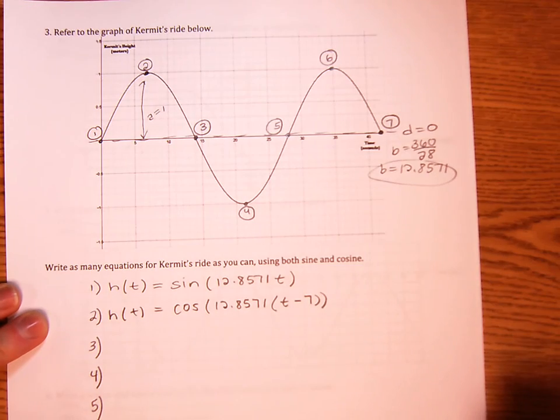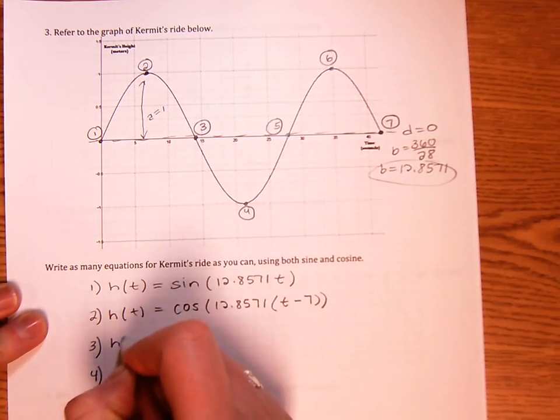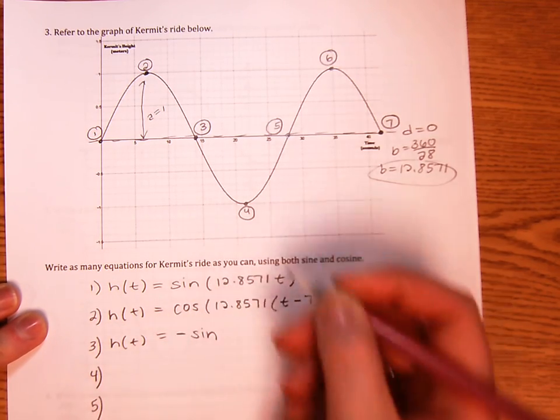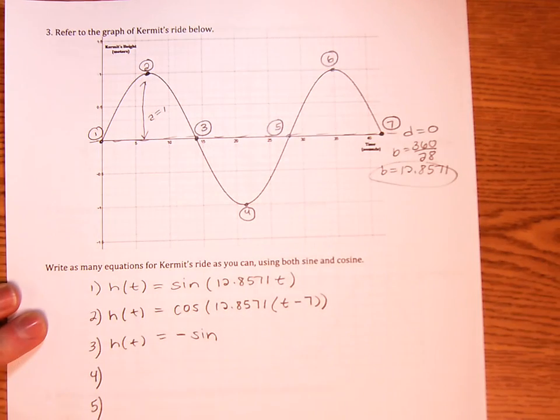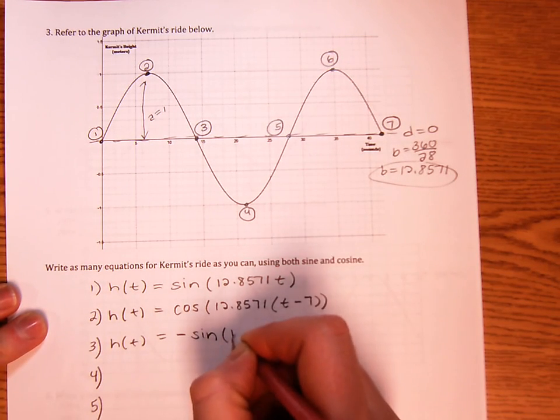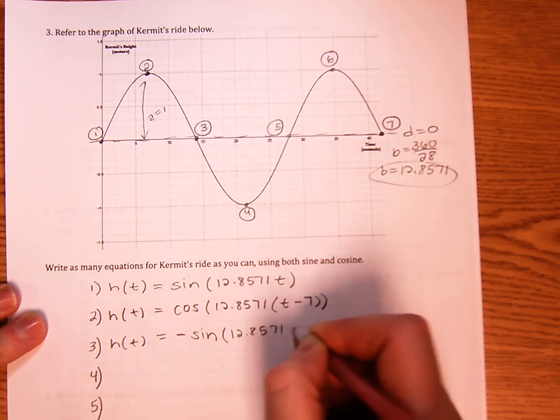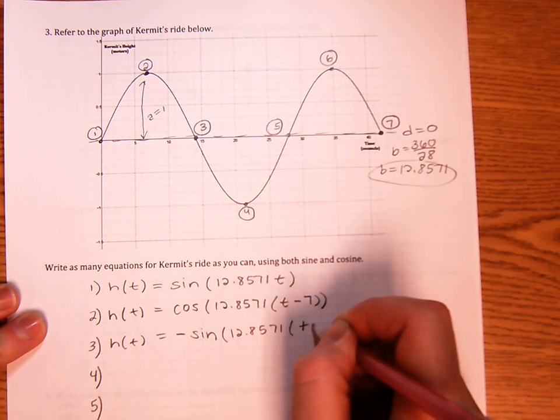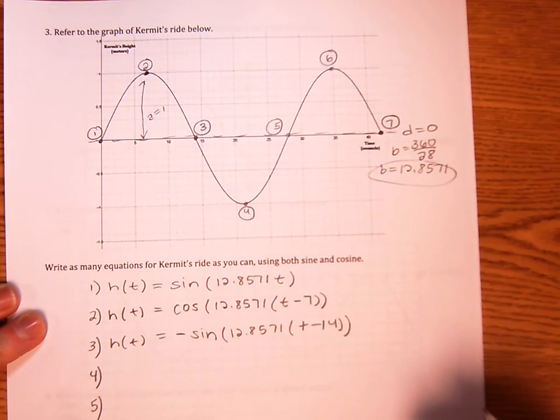That's the one that we did in our notes before as well. At point 3, I'm going to shift back to a sine function, but I need to put a negative in front of my sine because I'm starting at a point going down. So it's going to be negative sine of 12.8571, and in this case I'm shifting 14 units to the right, so it'll be t minus 14.